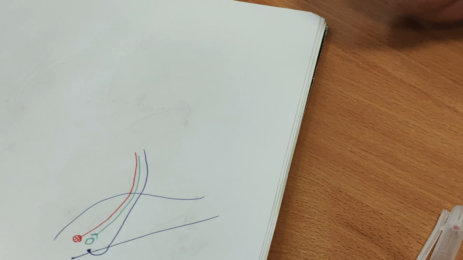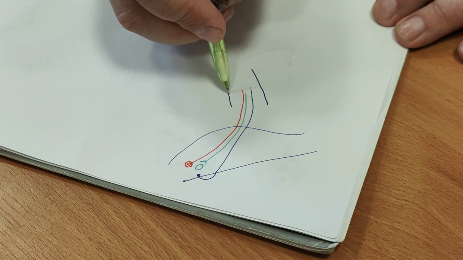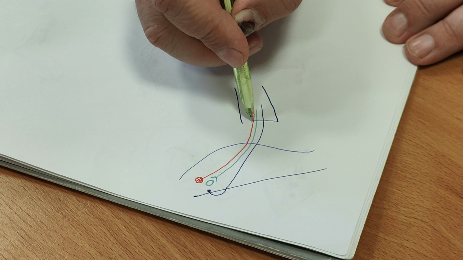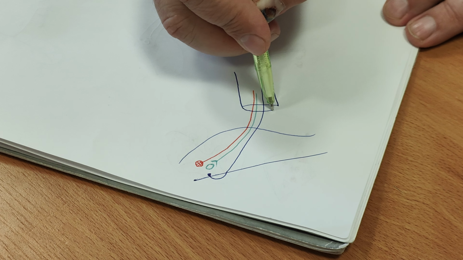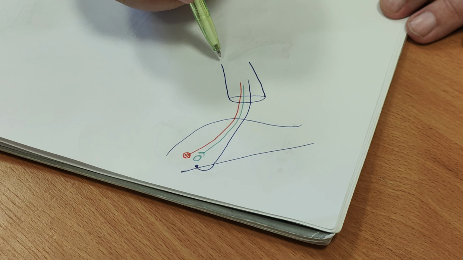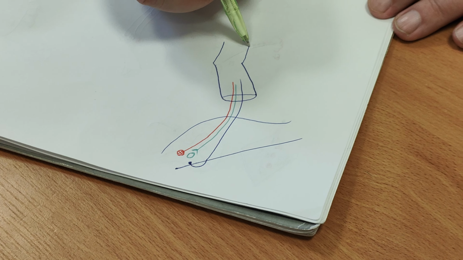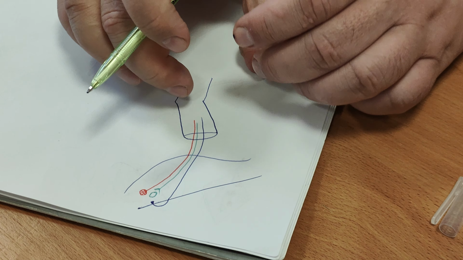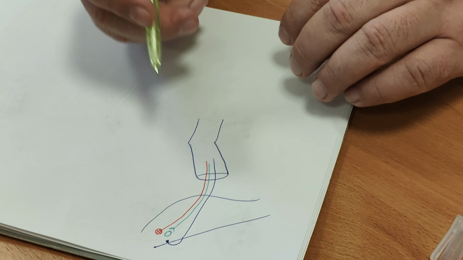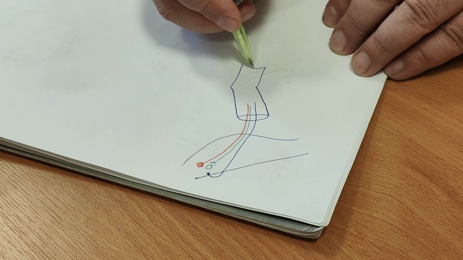And the facial nerve goes to porus acusticus internus and then continues into the facial canal, canalis facialis. This facial canal makes the geniculum canalis facialis. Then another turn, and it opens with the stylomastoid foramen.